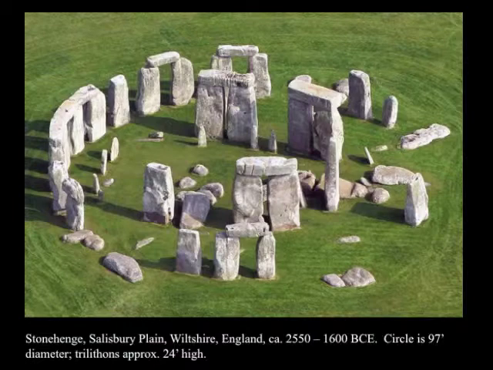But some people have even theorized that it's possible to calculate out things as sophisticated as eclipses using the post holes on the external ring in conjunction with the heel stone. So we don't know to the extent to which these early Neolithic people in Europe used this structure.